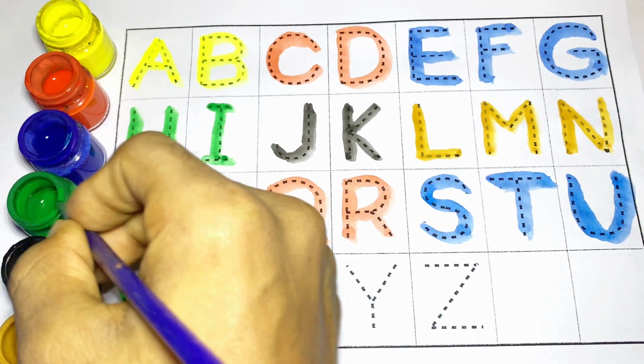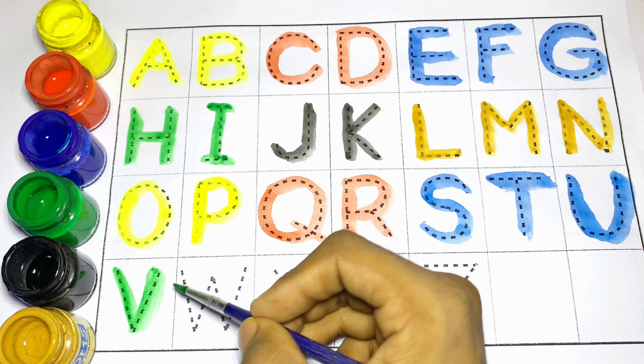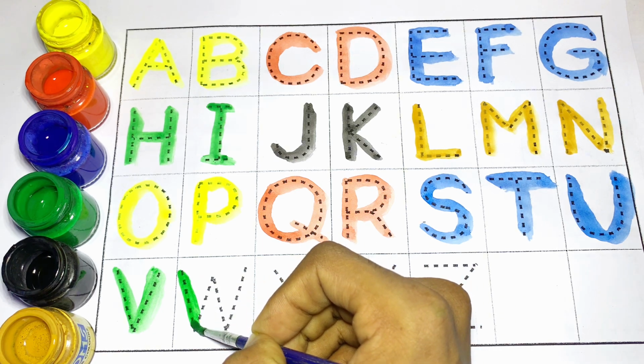Kids, again use green color and draw W. W for wolf.